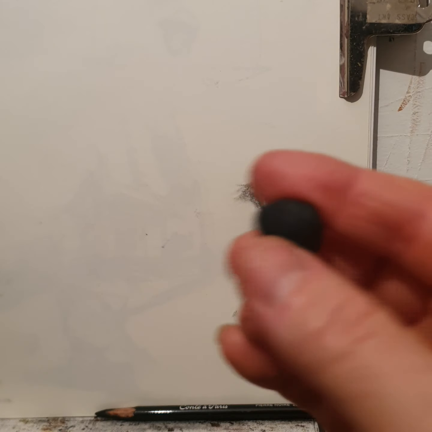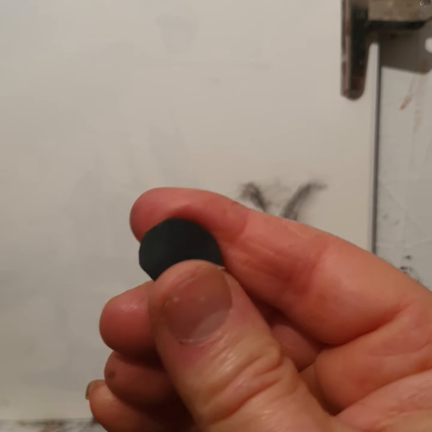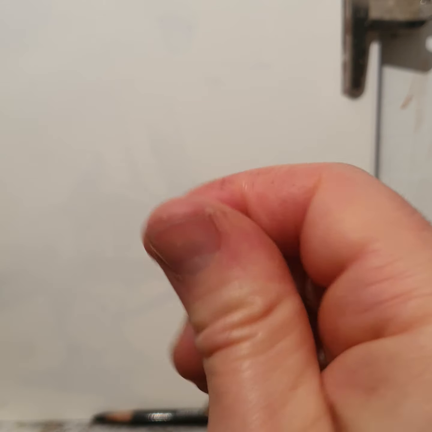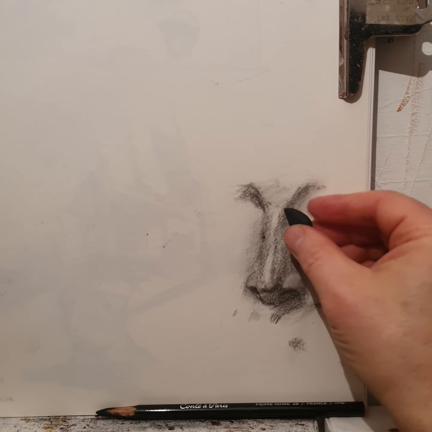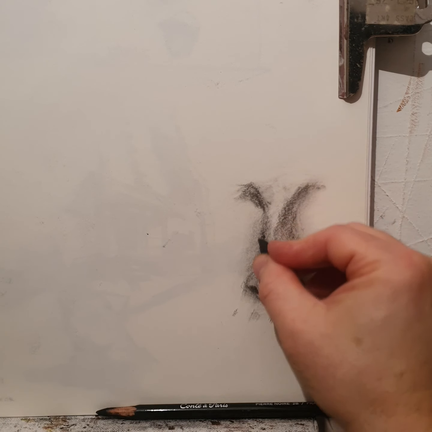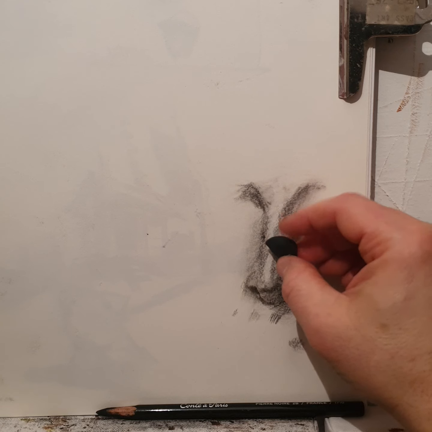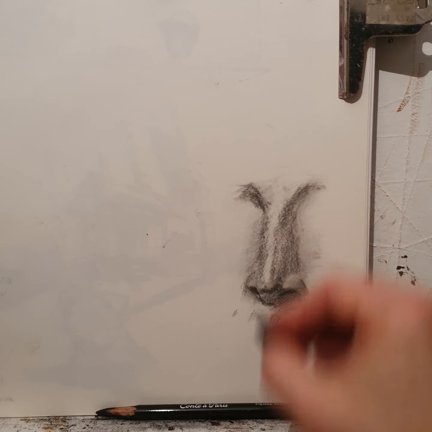But before you do that, just mold your putty like this. See, mold your putty. And go right here, right on both sides, and you soften that, and you can even soften that little dark that I've left there.